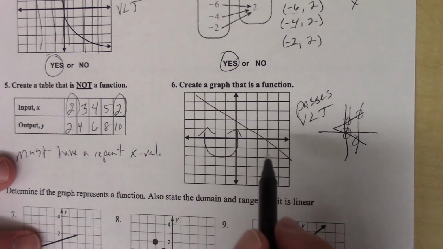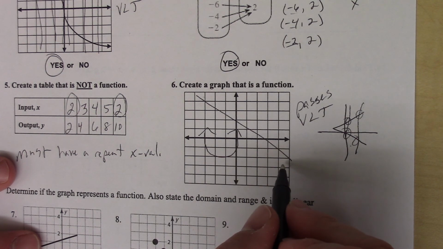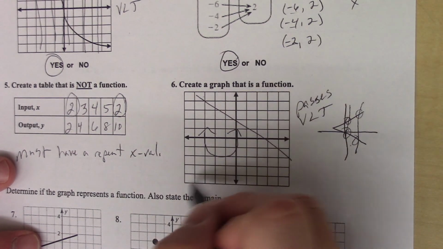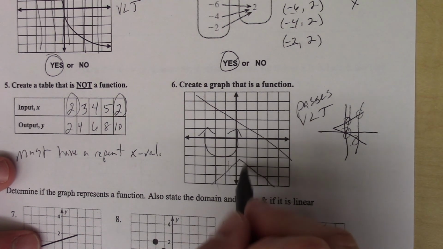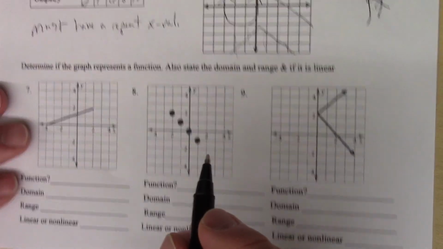So I only need you to draw one thing in here. A straight line is always a function. A parabola is always a function. I could have drawn any directional line, and I could even do something like that. That would still pass the vertical line test. But I can't have something like this, right? Okay, so moving along for number 7.